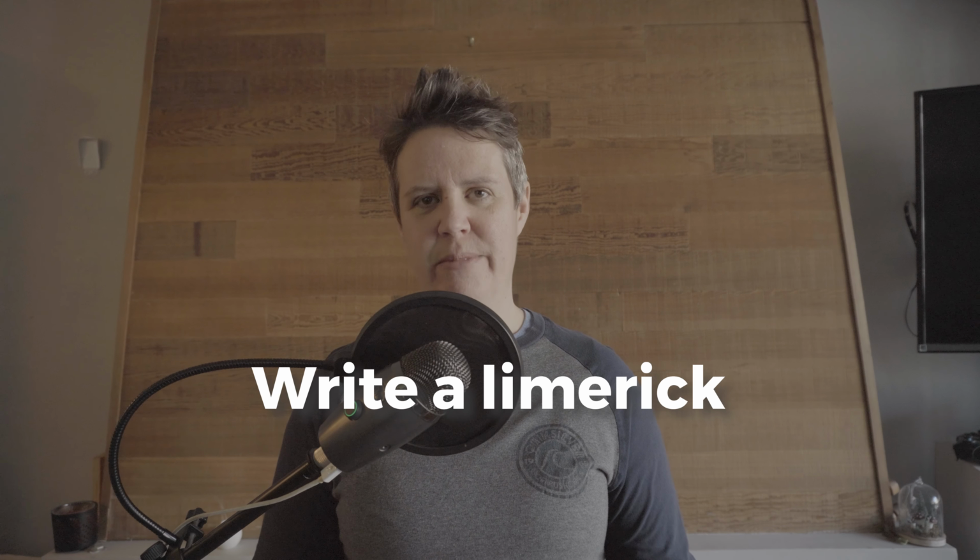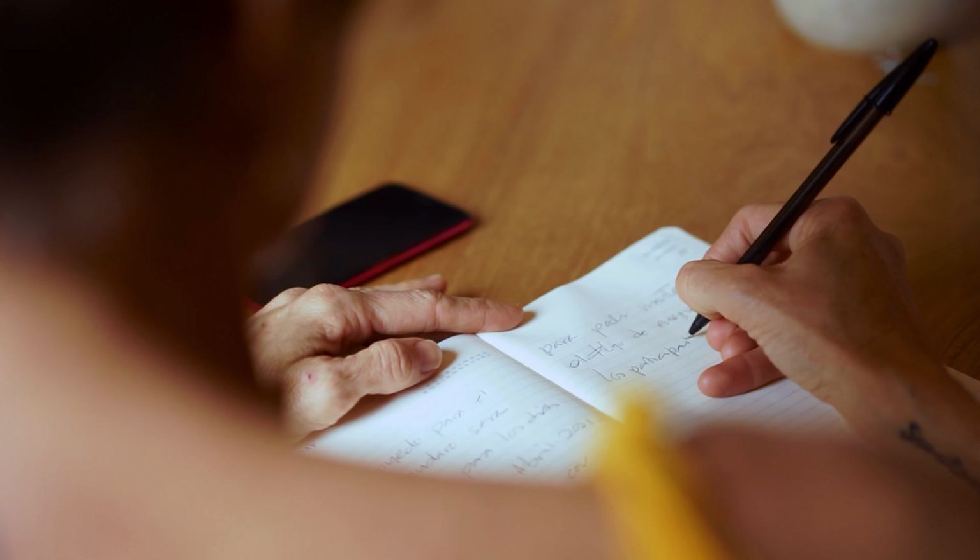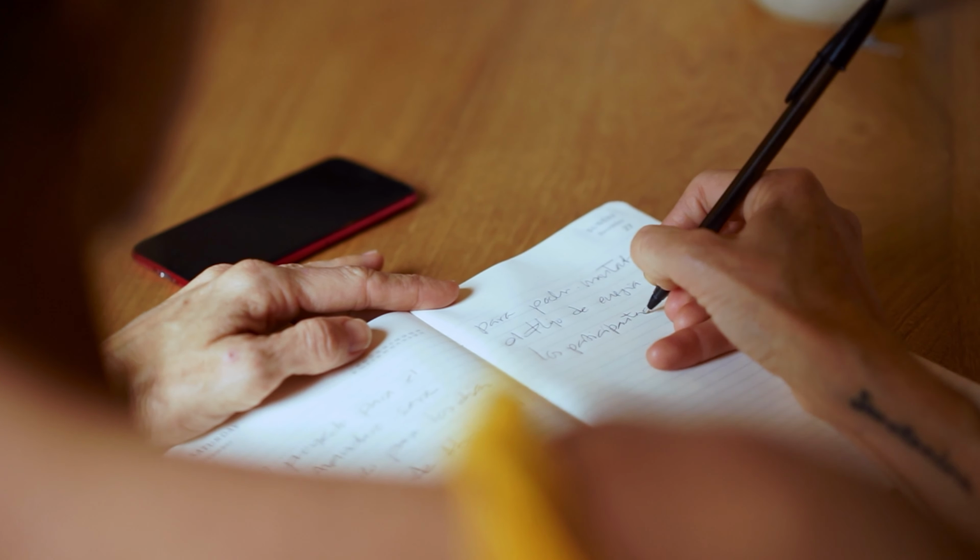All right, the next idea I have is to get students to write a limerick. Of course, this is for more advanced students, so I teach them the basics of a limerick and what the rules are, and then I let students just have some fun playing around with English and seeing if they can write a limerick that makes sense.